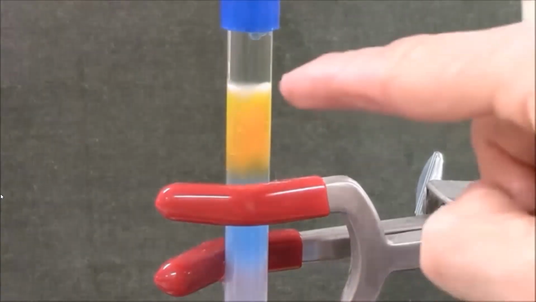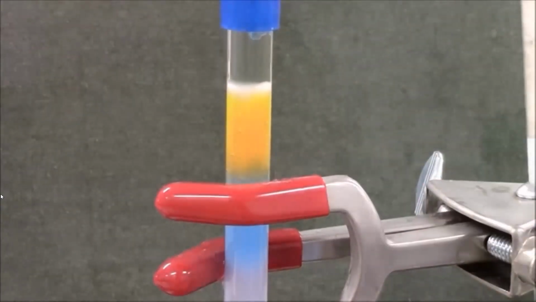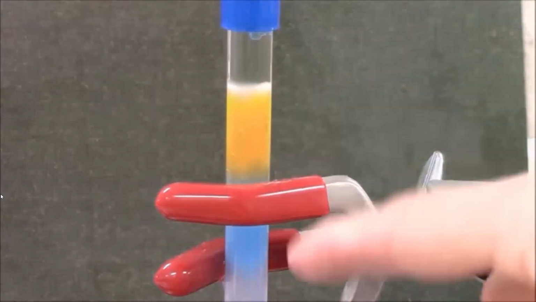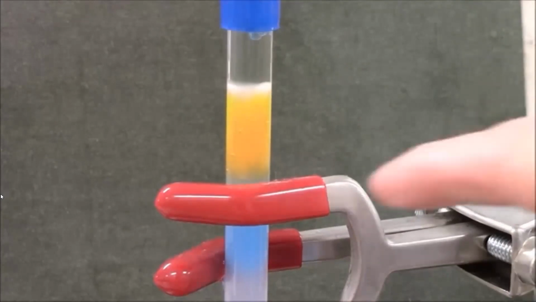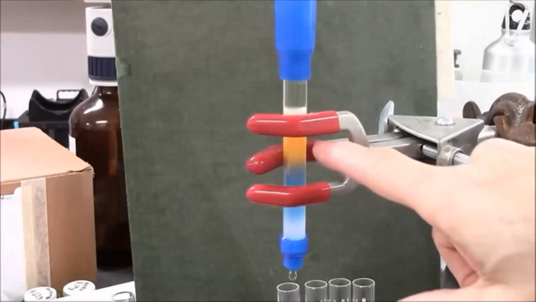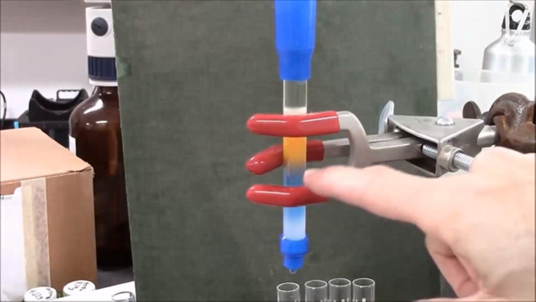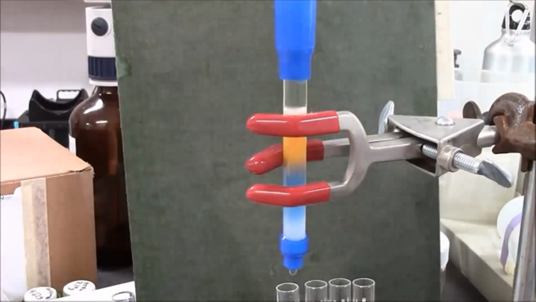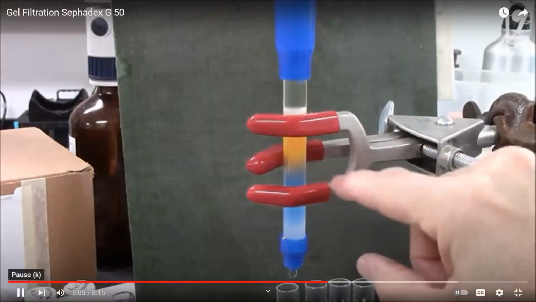All right, now you can start to see a little colorless layer on the top. That's perfect. All the colored molecules are in the G50 and they're starting to separate quite nicely. The yellow molecules are up here, the blue are down here. Still got a little overlap. So I may have overloaded this column, but we'll see. I'm hoping that before. Yeah.